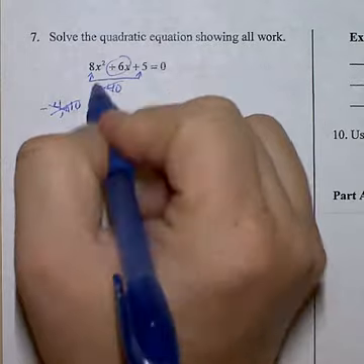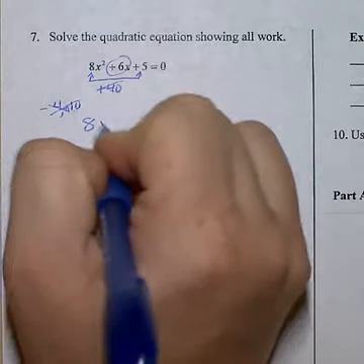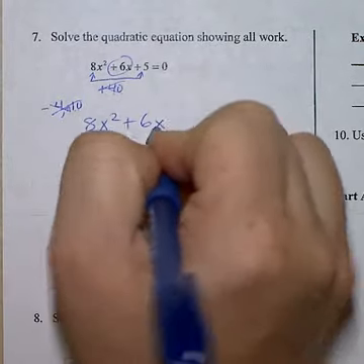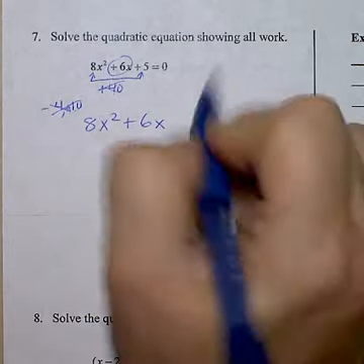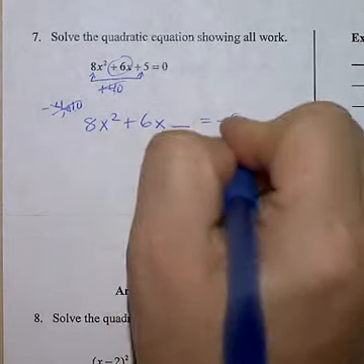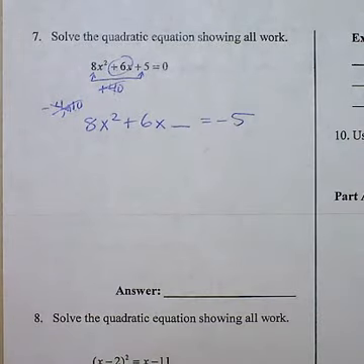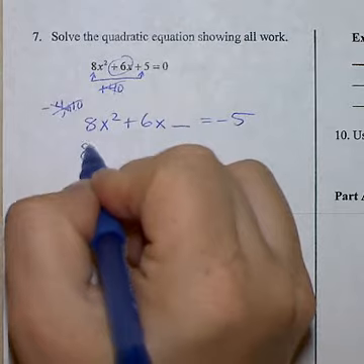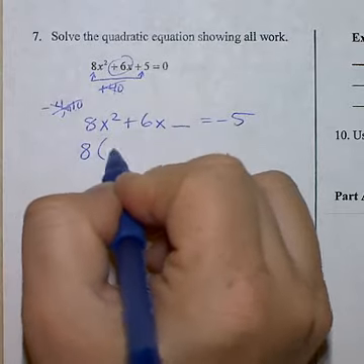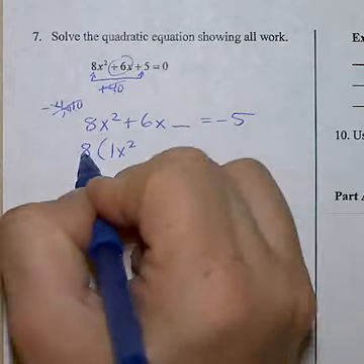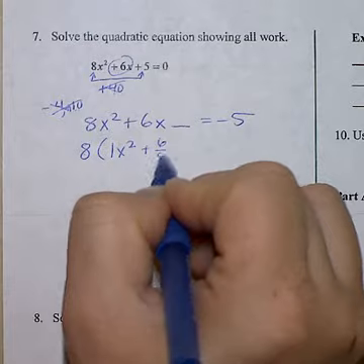All right, here we go. So I'm going to have 8x squared plus 6x, and I'm going to move the 5 to the opposite side. Then I'm going to factor out an 8. So 8 divided by 8 is 1x squared. 6 over 8, remember the x.